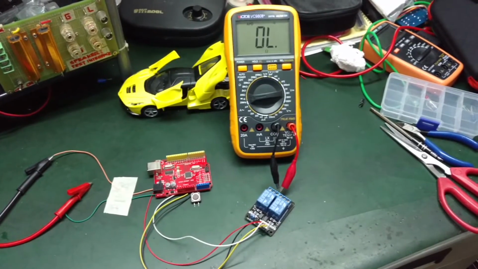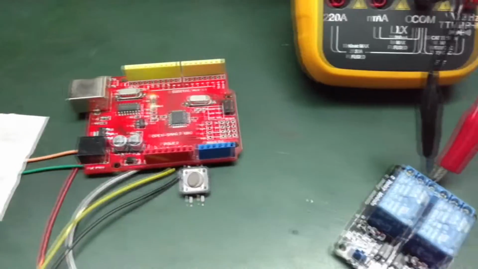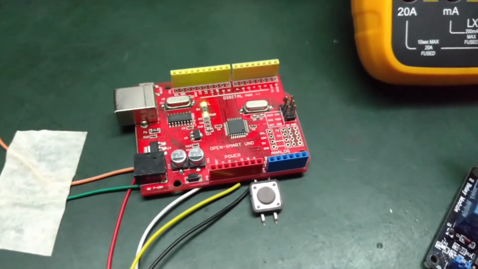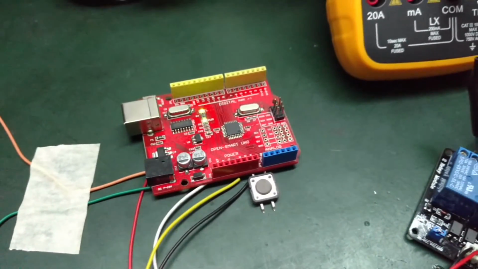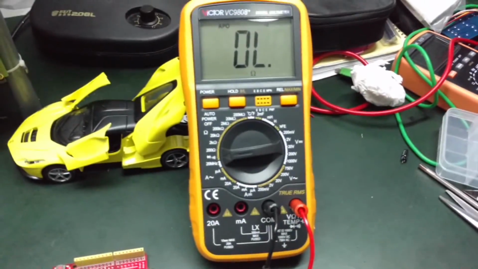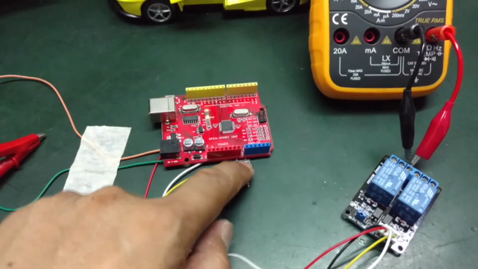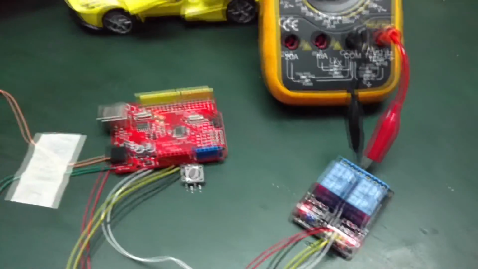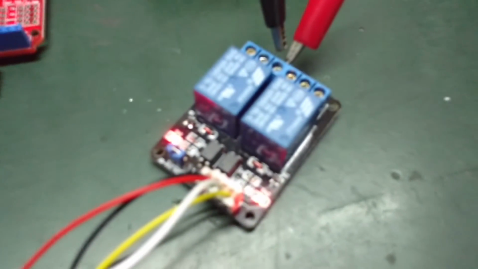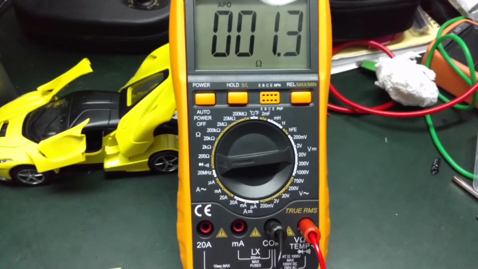Here is the actual modular board interfacing the 2-port relay into the Arduino Uno. This is another Arduino Uno compatible that I'm using. The relay is off and the meter is not beeping. I will press the switch now, and the relay is turned on and the multimeter is beeping.